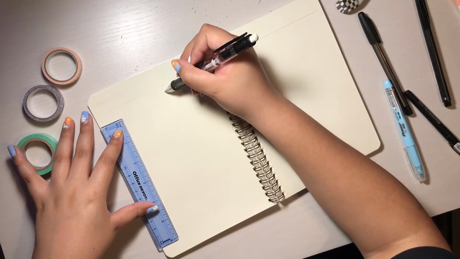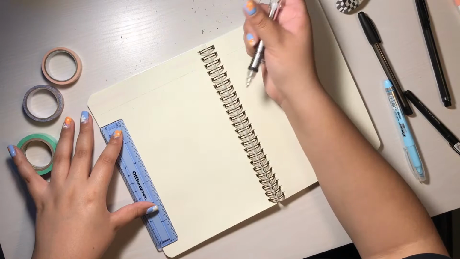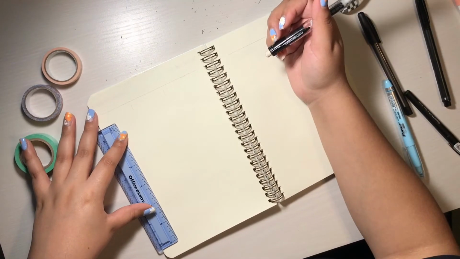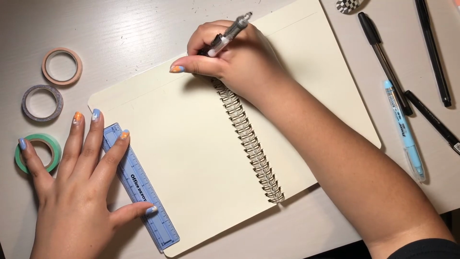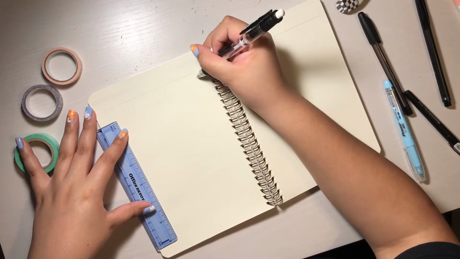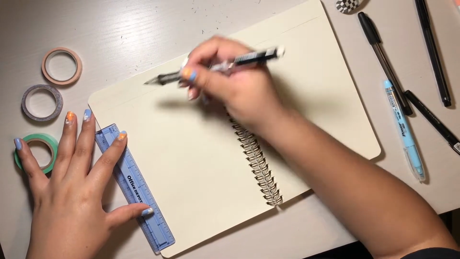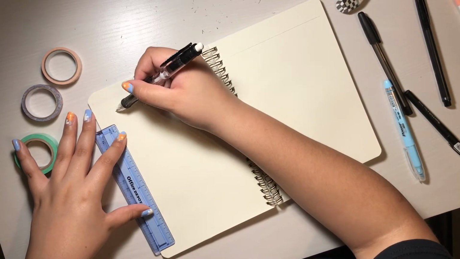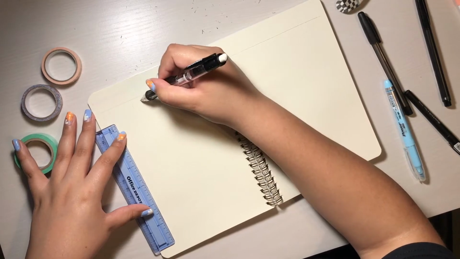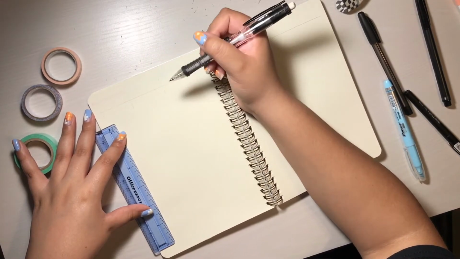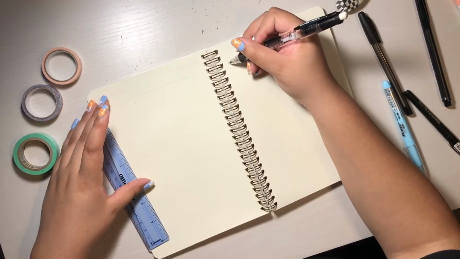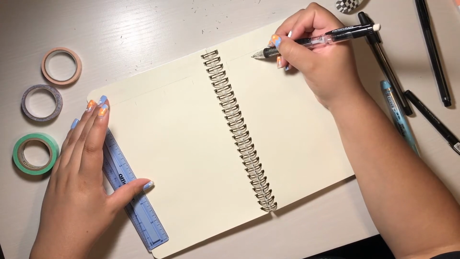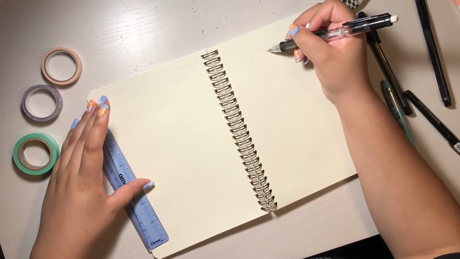I did a simple one. Of course, I know there are simpler ones out there, but I did a pretty simple one, and I'm just counting per square. I have a dotted bullet journal. On the left side, I did Monday, Tuesday, and Wednesday, and I counted 7 dots and then drew lines. And for Thursday, Friday, Saturday, and Sunday, I did 6 dots and then I drew a line.